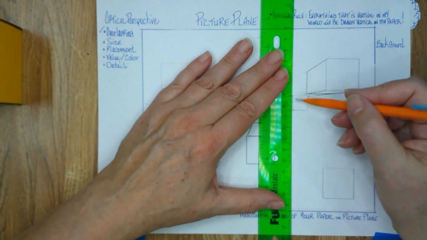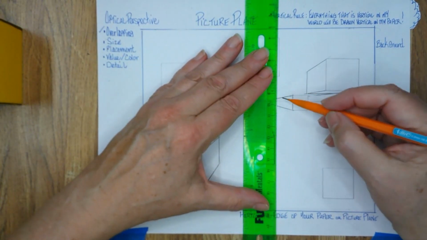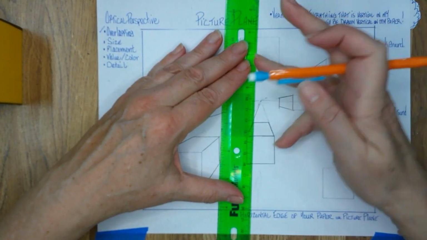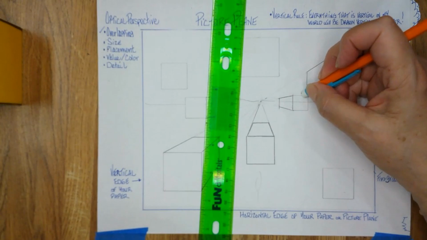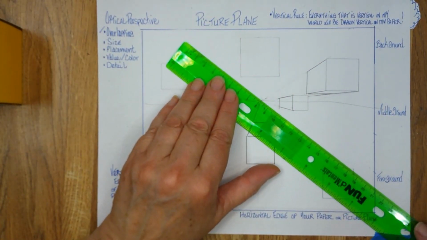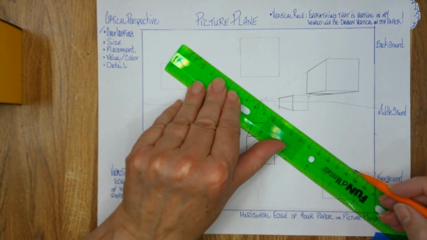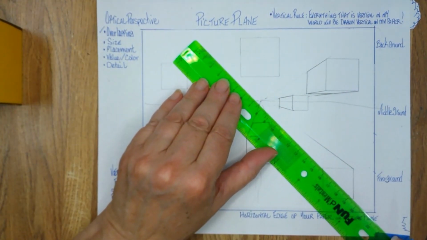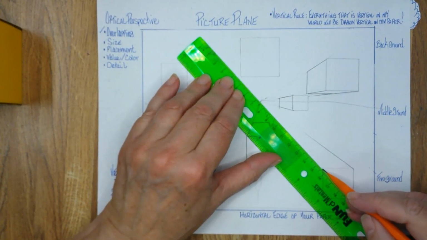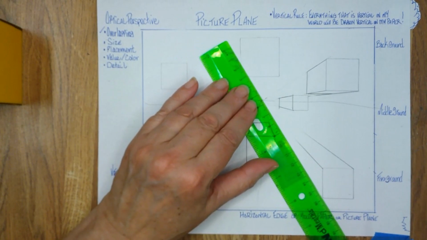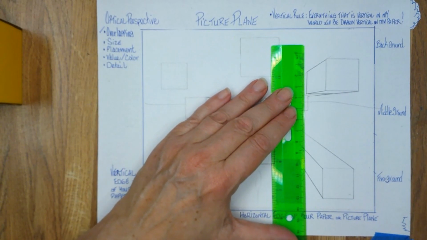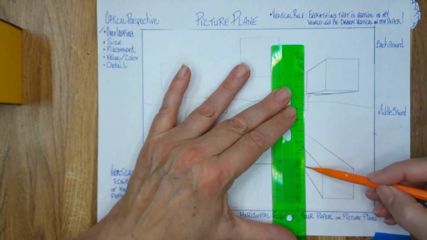Again, here's that vertical rule. Everything that's vertical in my world is drawn vertical on my paper. Erase what I don't need. Box down here. Note that I am just lining it up, but I don't have to go the whole way, so I can just do that. Find my vertical, make sure it's parallel to the vertical edge of my box.